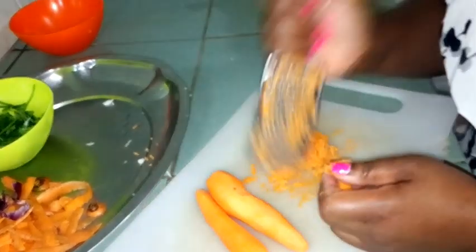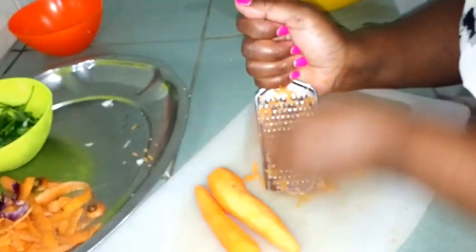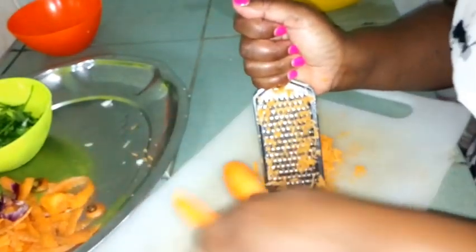While grating also, you check on your fingers not to be grated.